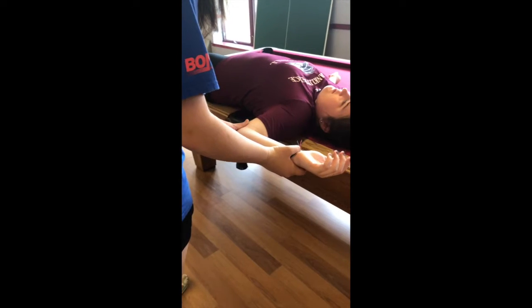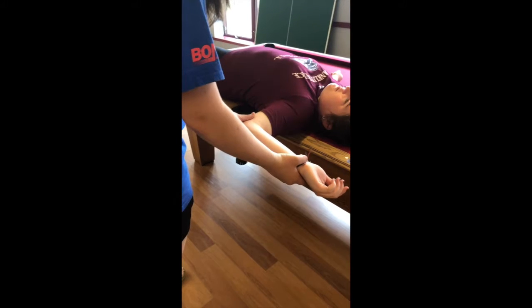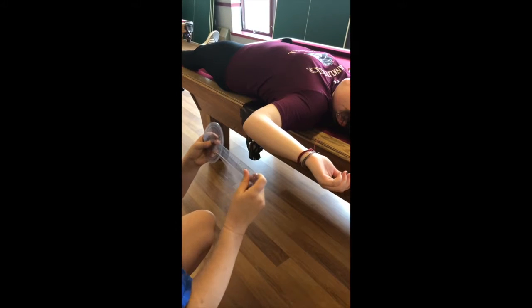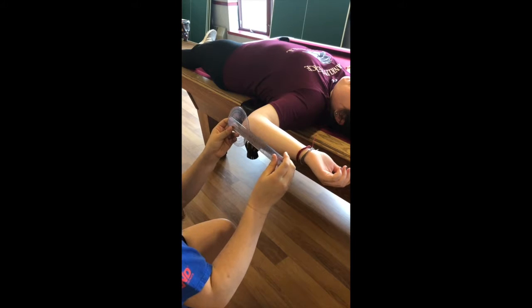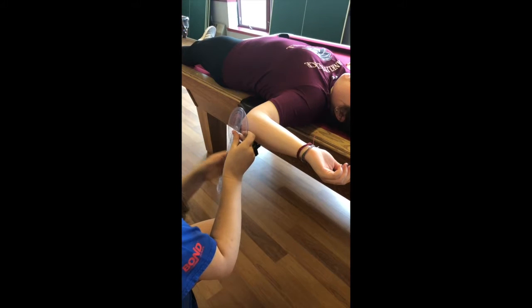The fulcrum of the goniometer will go over the olecranon process of the ulna. The stationary arm is perpendicular to the floor. The moving arm lines up with the ulnar styloid process. The patient has 70 degrees of shoulder internal rotation, which is normal.